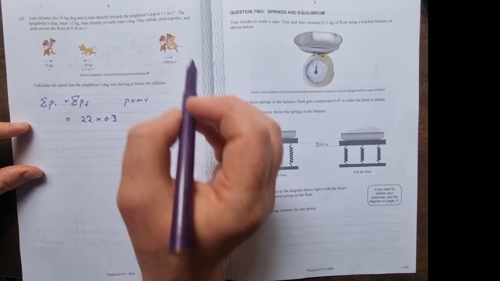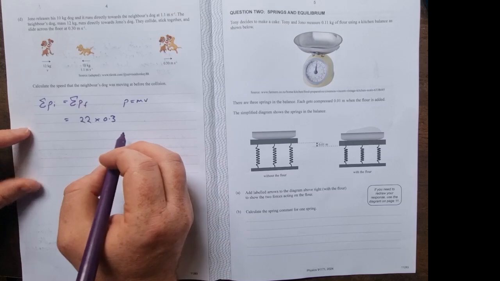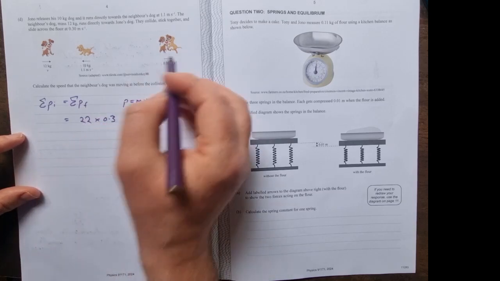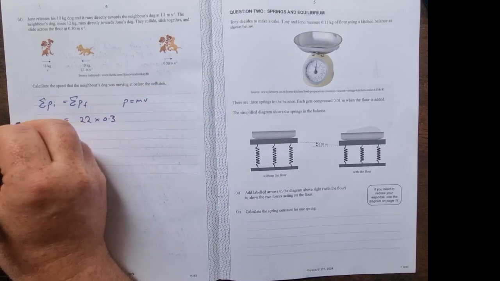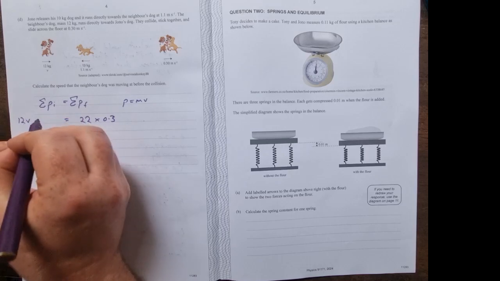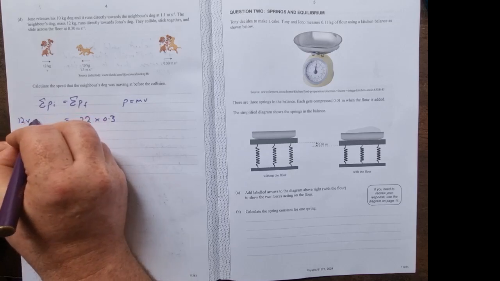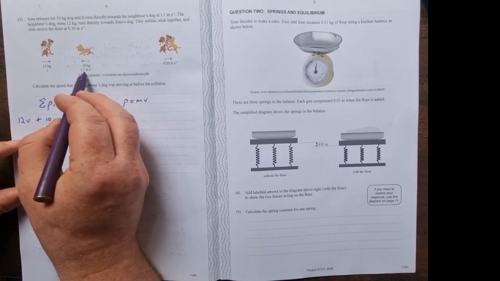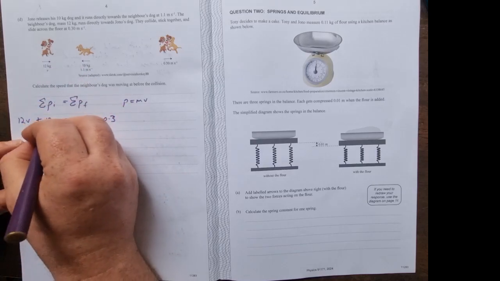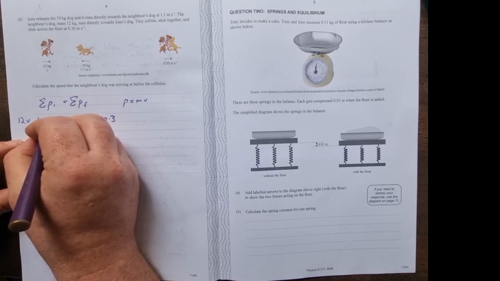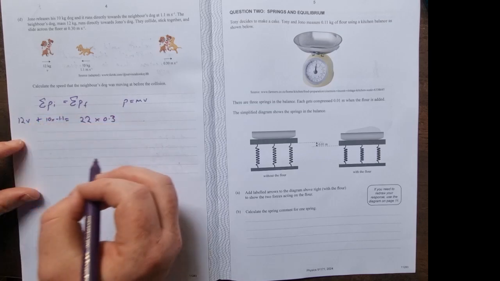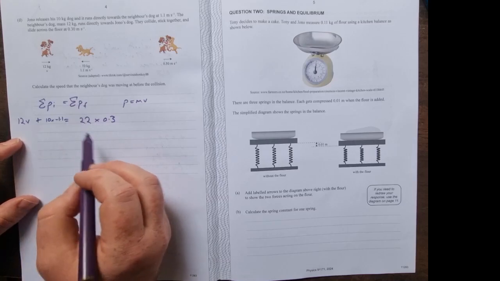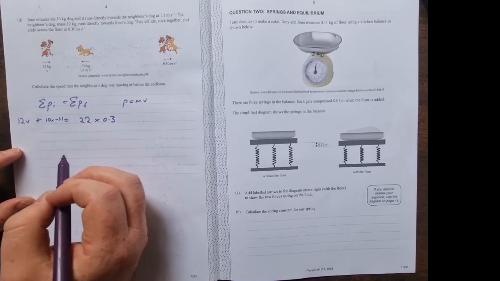We're assuming that positive is to the right here. So 22 times 0.3, and before that we know that 12 times v, mass times velocity, plus 10 times, because this velocity is to the left, it's going to be negative, so 10 times negative 1.1. That should all be able to be resolved to give us v.